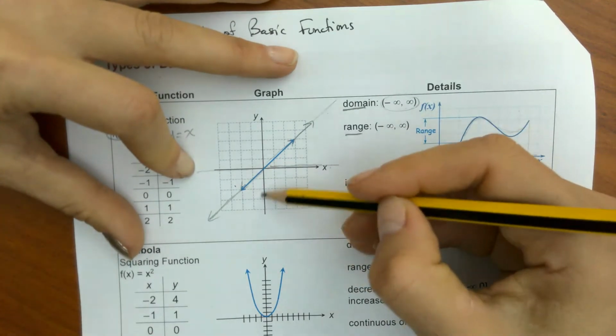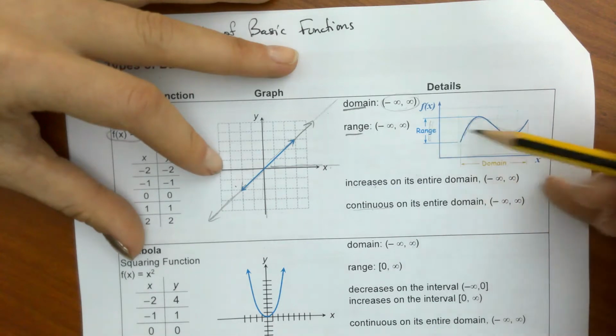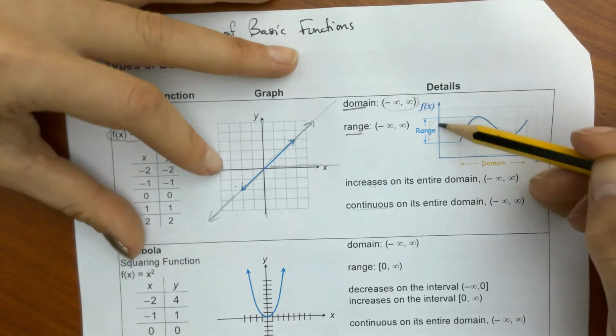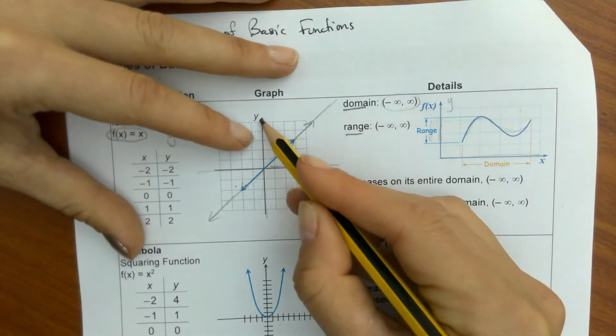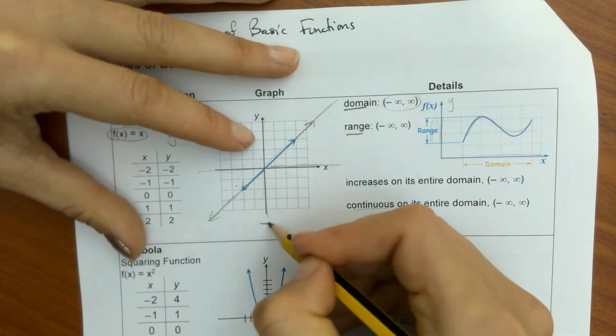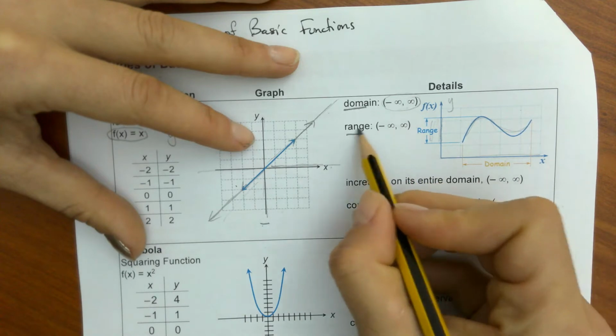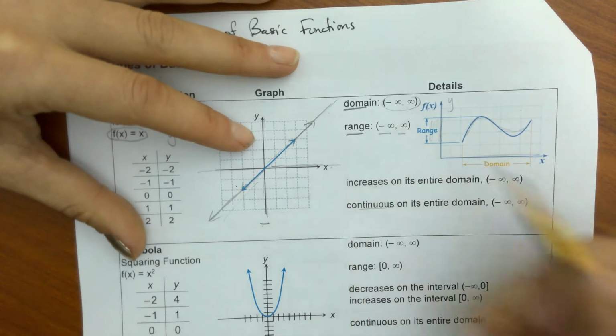Now the range here, the range is where does this graph exist on the y-axis, or f of x. Because it goes up, up, up, it's going to use all the positive y values, and because it's going down, down, down, it's going to use all the negative y values. So the range is all of the y-axis, from negative infinity to infinity.